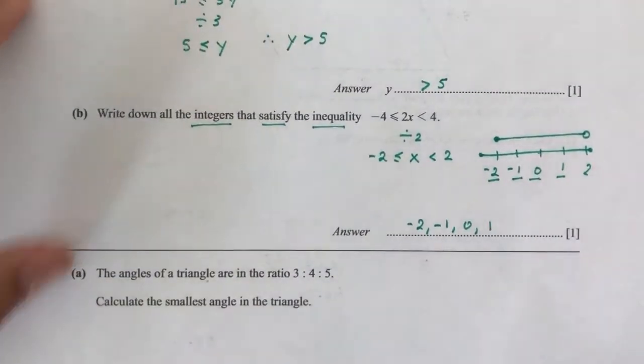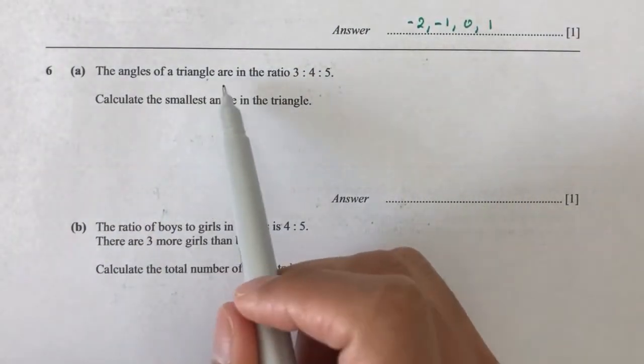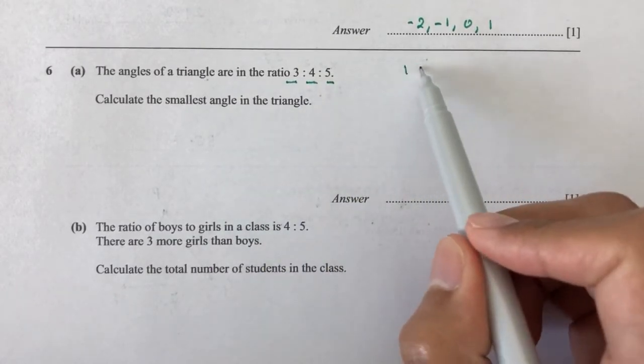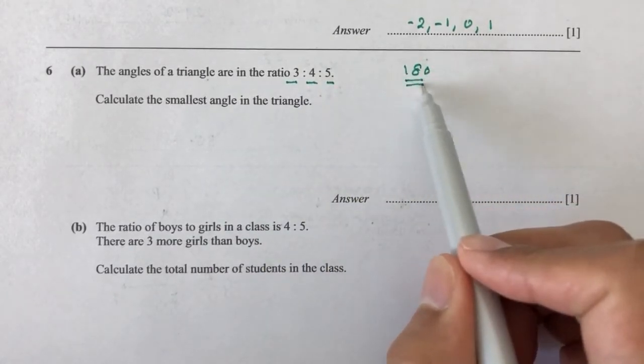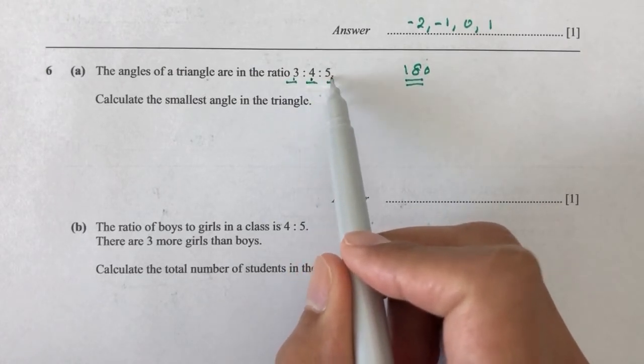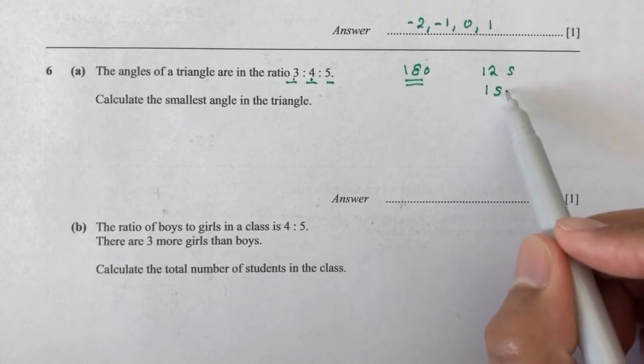That was 5 part B. Now 6 part A. The angles of a triangle are in the ratio of 3, 4, and 5. We know that a triangle has 180 in total. So here we have how many shares? 3 plus 4 is 7. 7 plus 5 is 12. So we have 12 shares. What is the value of one share?